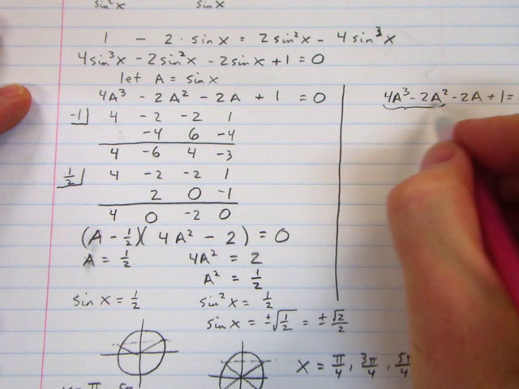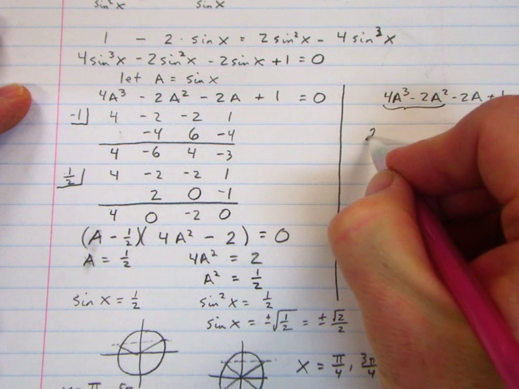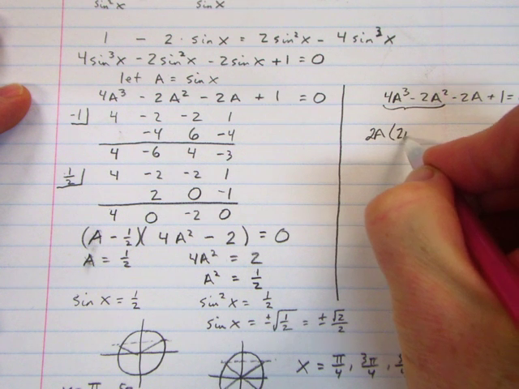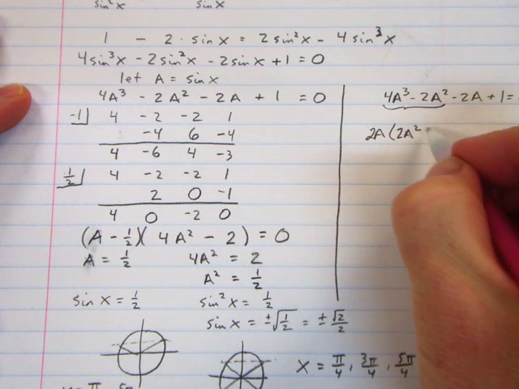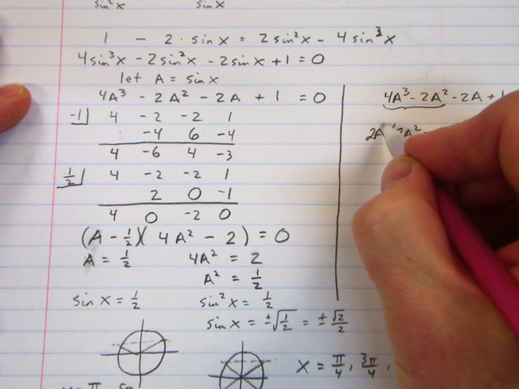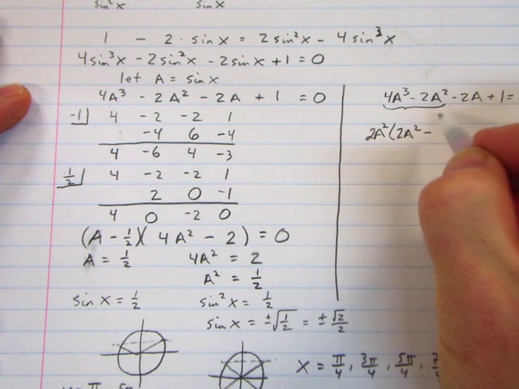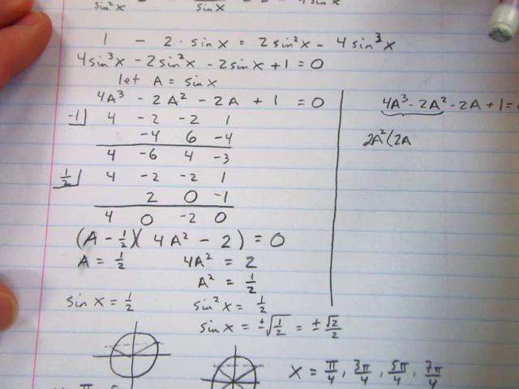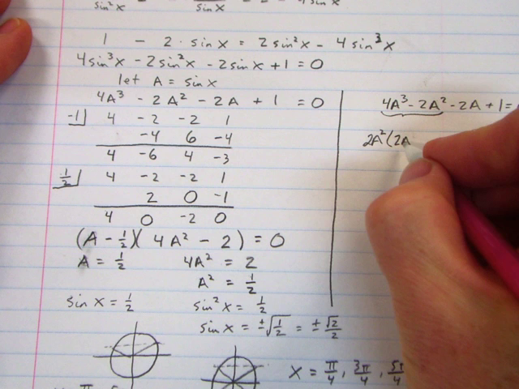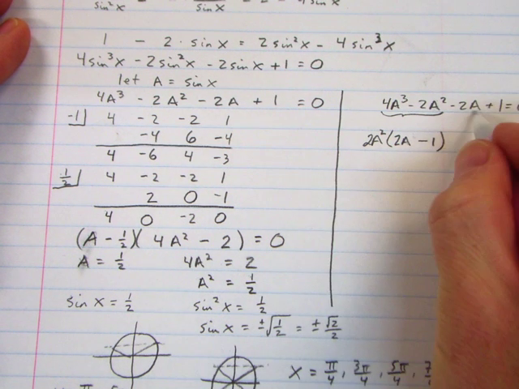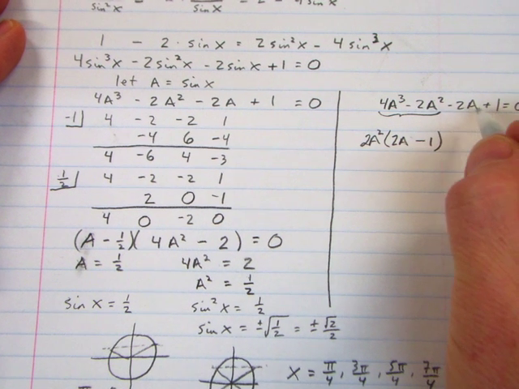What would the greatest common factor here be? Actually 2a squared would be that common factor. So 2a squared times 2a minus 1. And now we have a 2a minus 1. And over here, this last part, we have negative 2a plus 1.